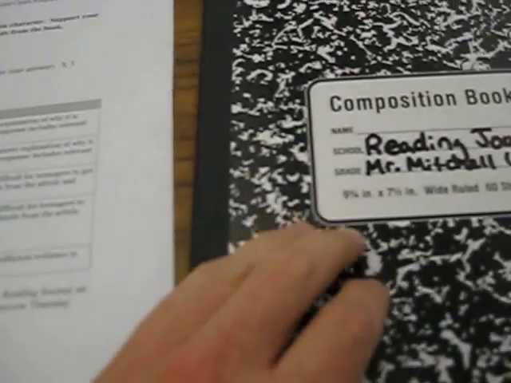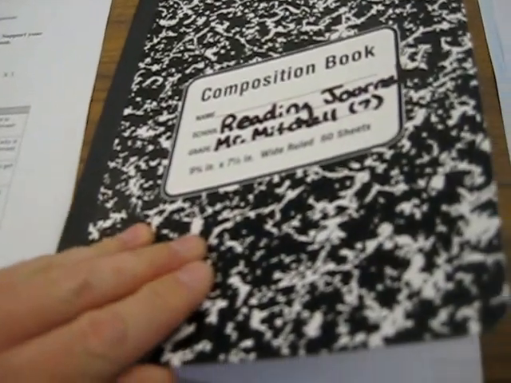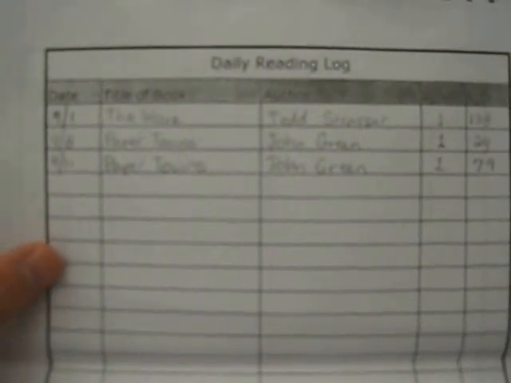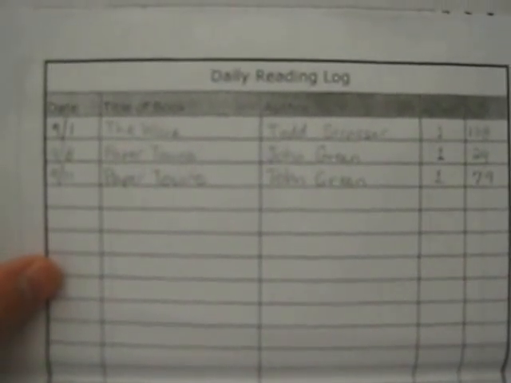Now the first step is for you to go to your reading journal, and I want you to make sure to record the reading that we did this week. By the end of the week, we should be on page 79 in Paper Towns. After you have done that, I want you to open up to a new page in your reading journal. On the new page, I want you to record the following.